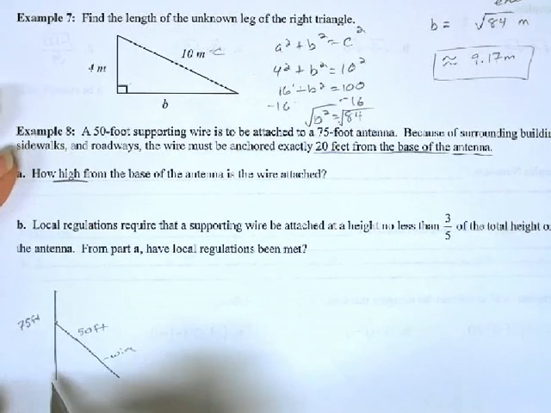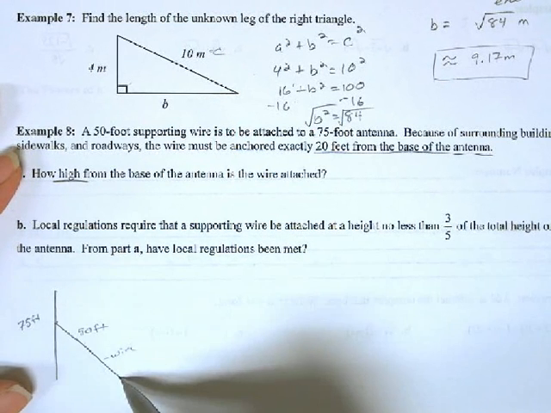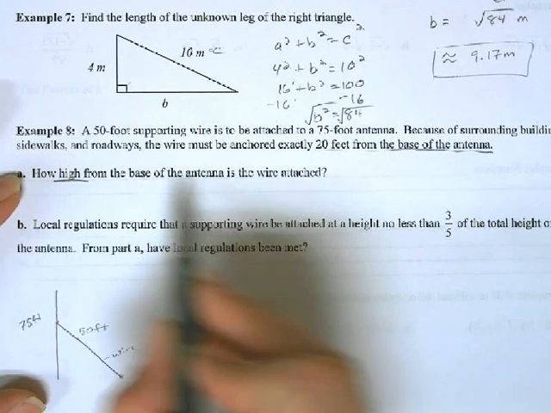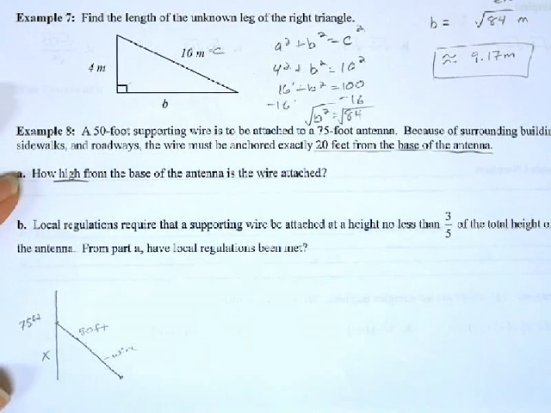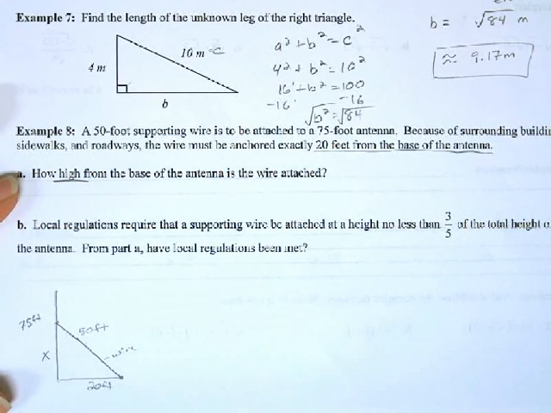I know it can't be this way, because we do technically have two anchors here and here, but I can't be talking about this way because they wanted to know how high from the base of the antenna the wire is attached. So I'm looking for this. That makes this my 20 feet. From the base to where it's anchored down, that's my 20 feet.